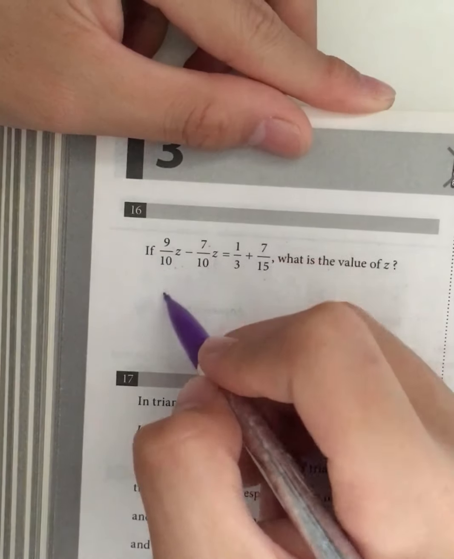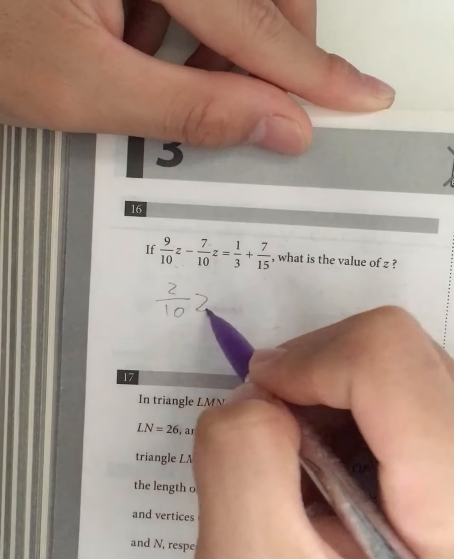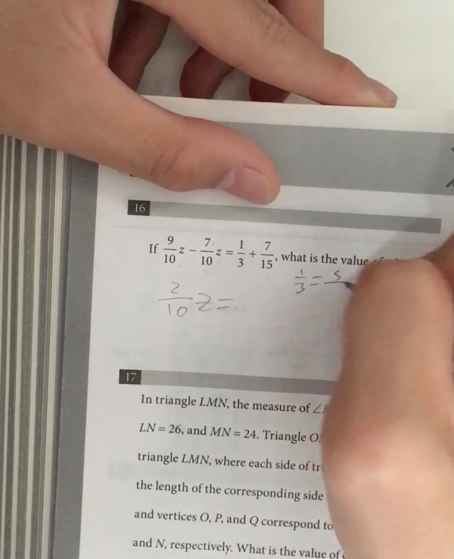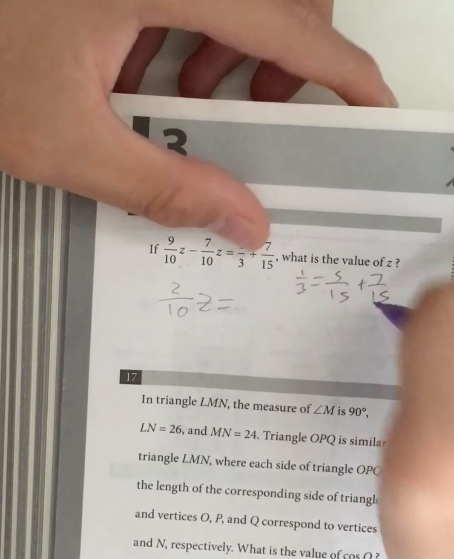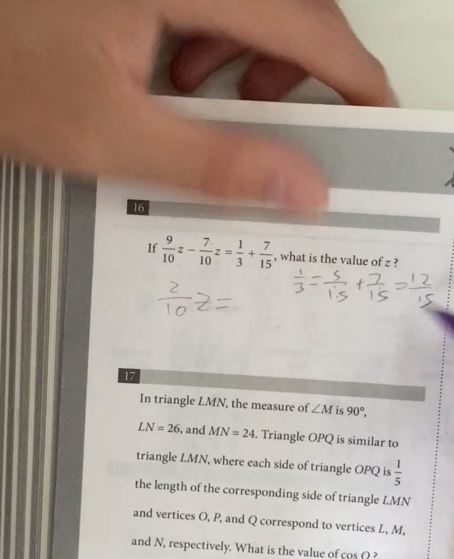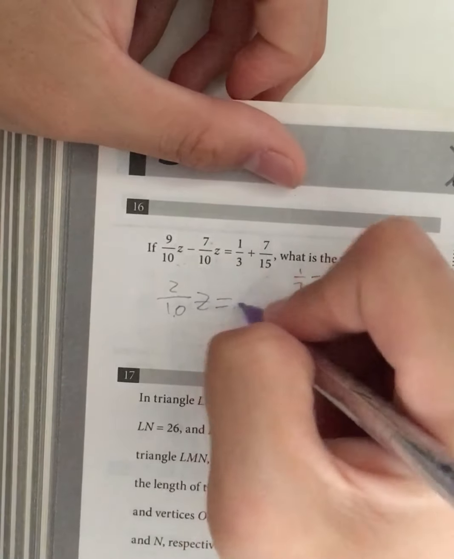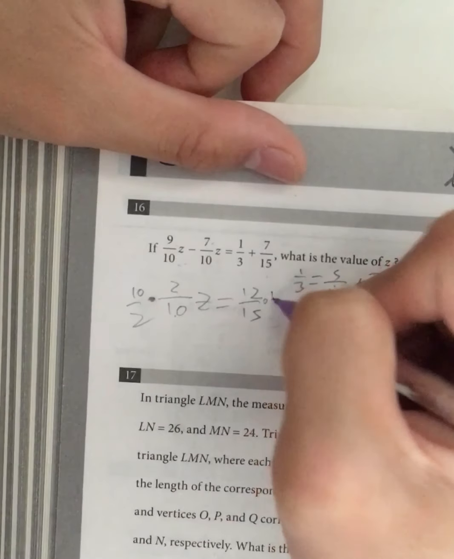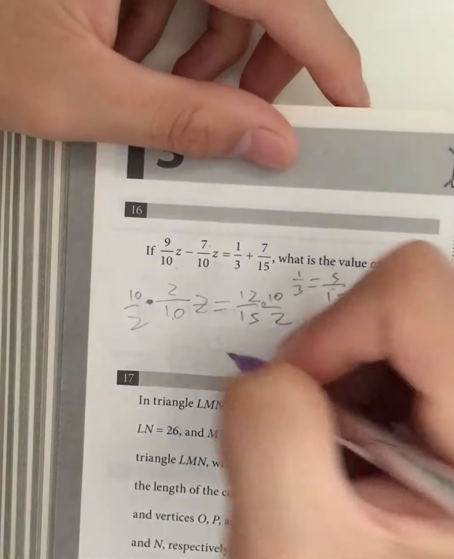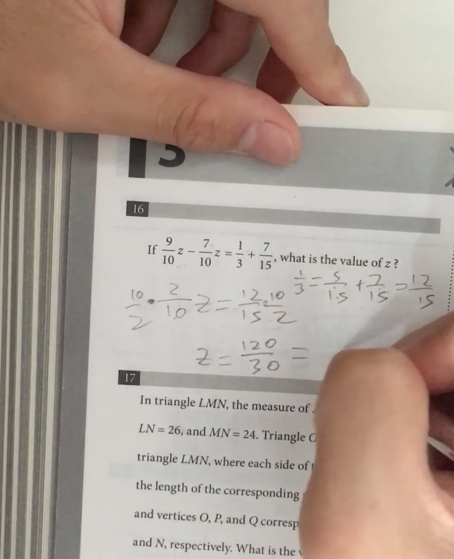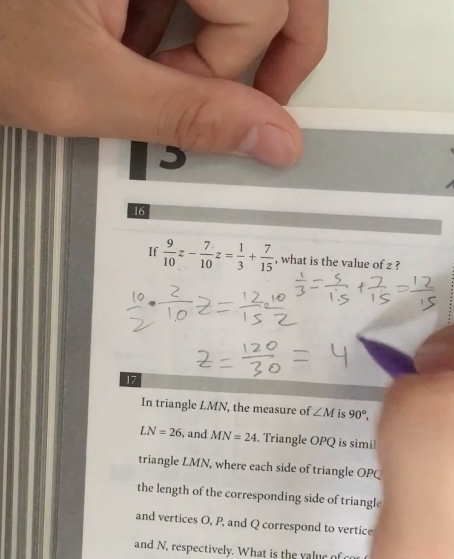9 minus 7 is 2, so that's 2 over 10z is equal to, let's add this. 1/3 is equal to 5 over 15, plus 7 over 15, which is 12 over 15. So that gives us 2 over 10z is equal to 12 over 15. Now we multiply both sides by 10 over 2, and that will give us z is equal to 120 over 30, which can be simplified to 4. That means our answer is going to be 4.